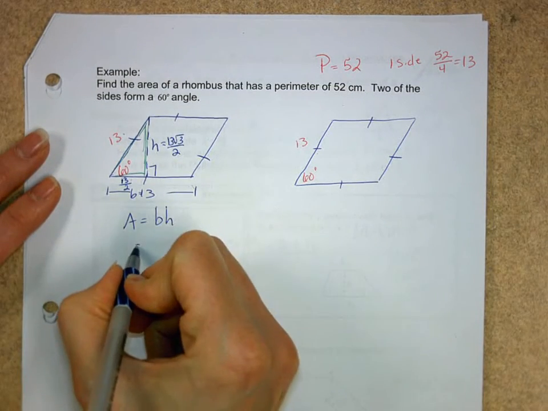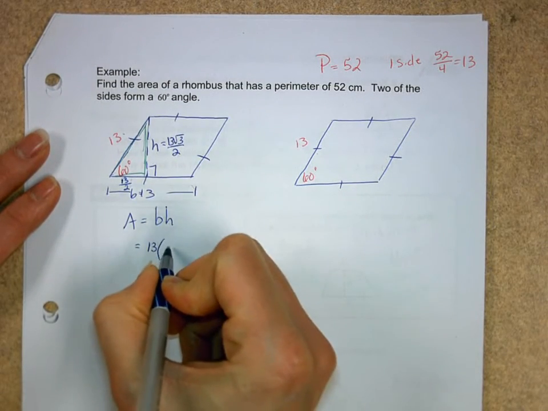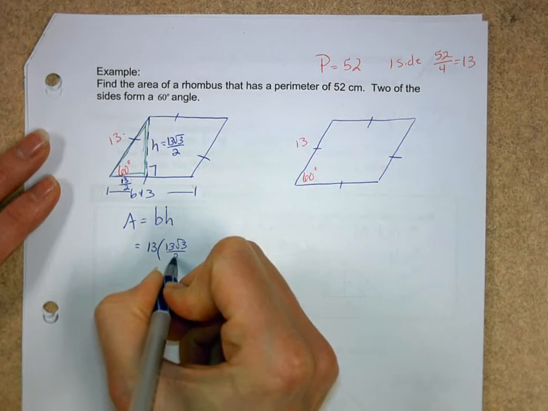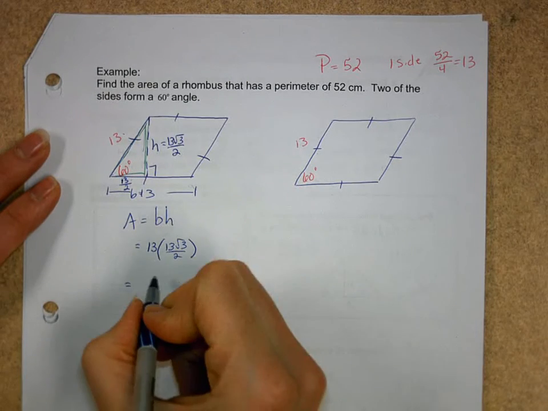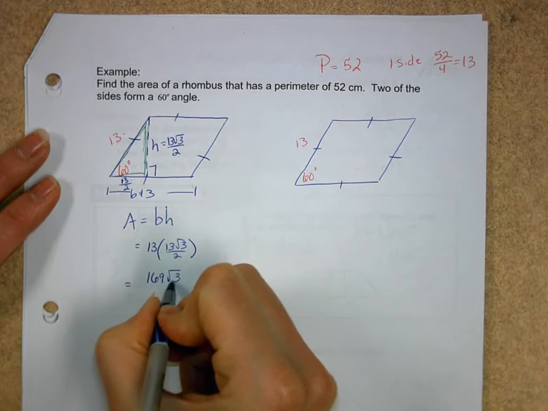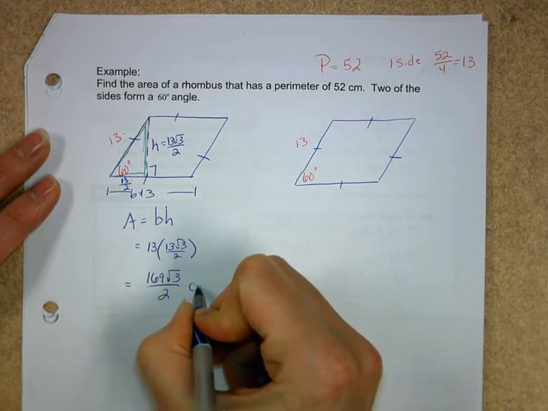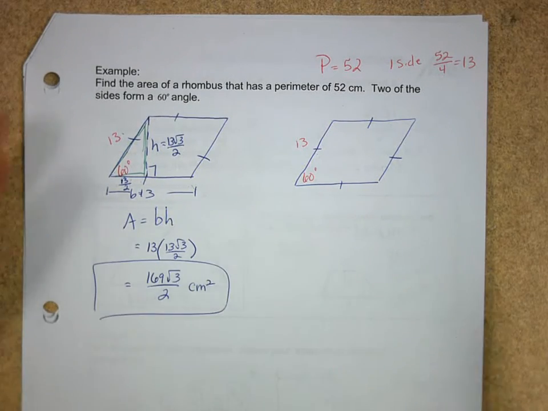So its area is really easy to do: 13 times 13 root 3 over 2. So what do I get here? I get 169 root 3 over 2, and this would be in square centimeters. So I know that's the area.